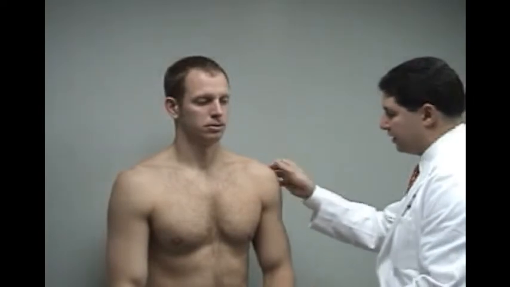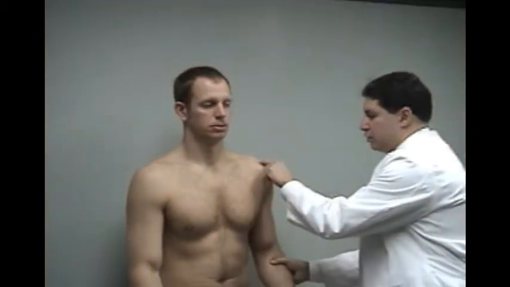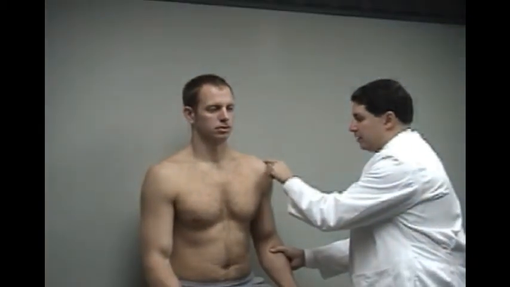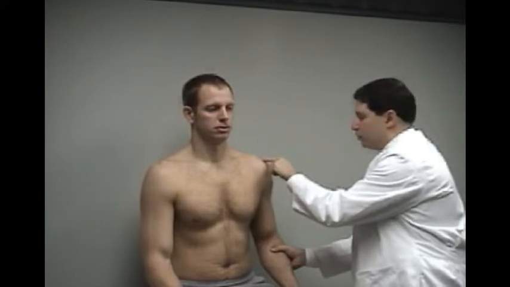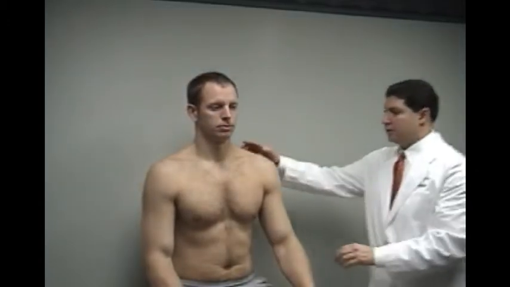Again, the acromion is felt on the lateral aspect of the scapula, and if we are attempting to palpate the subacromial bursa or subdeltoid bursa, this would be in this region. And again, as we've discussed earlier, palpating across the trapezius as well as the rhomboid region of the shoulder.